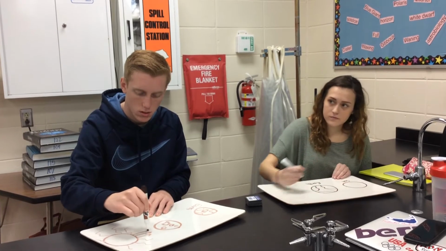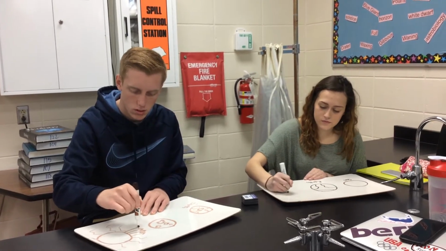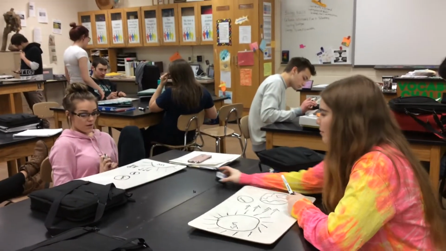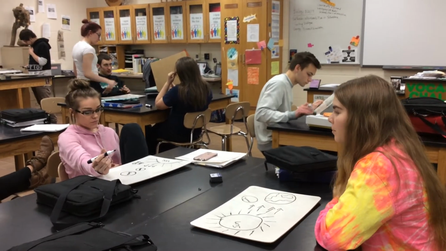If you are wanting one of these things, the earth, the sun, or the moon, to move, please indicate that in your model, because I see a lot of great stuff. But use arrows or words to indicate movement too.